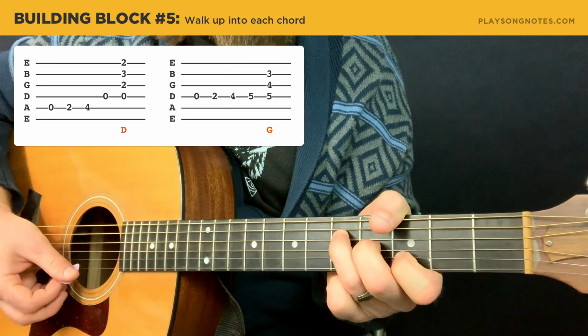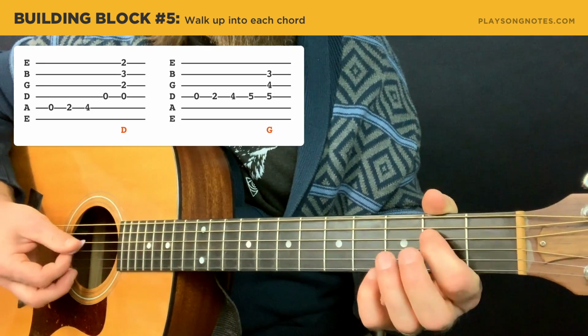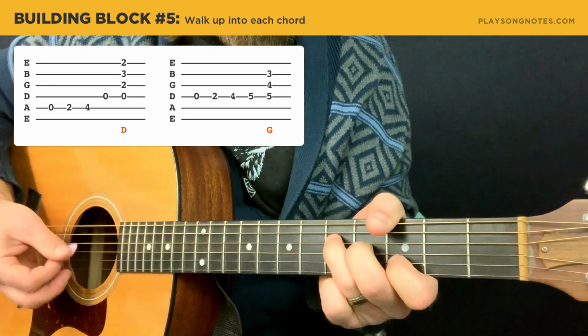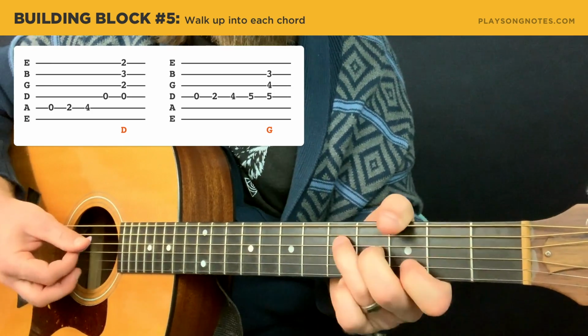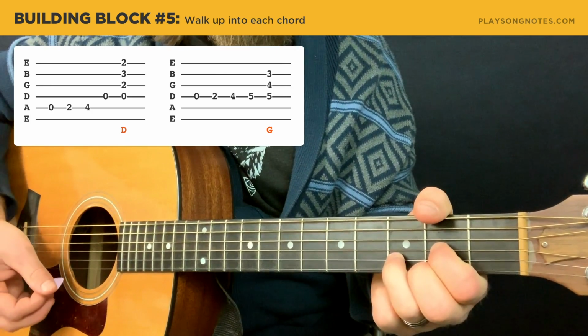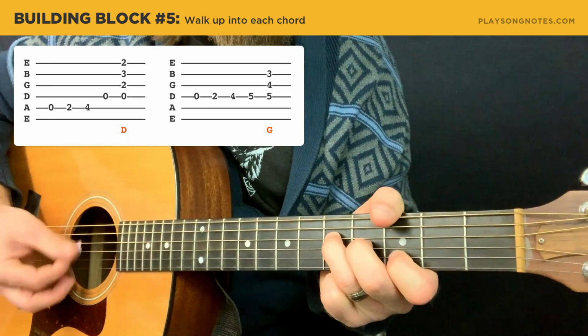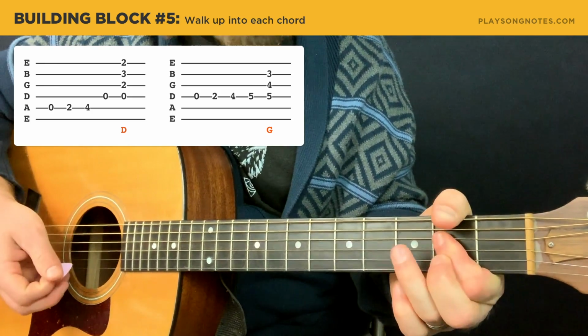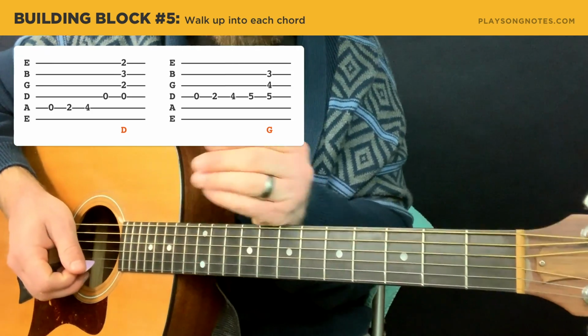We know how to do this D to G transition. Now we're just going to walk up. So we have these chord shapes, and now we're walking between them, up to the D and up to the G. Okay? So that's another technique we have, walking up to certain chords and down to certain chords.